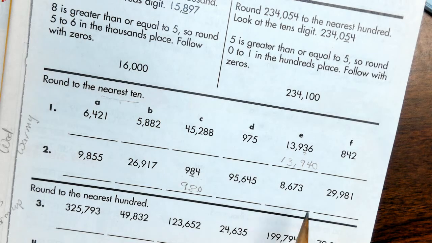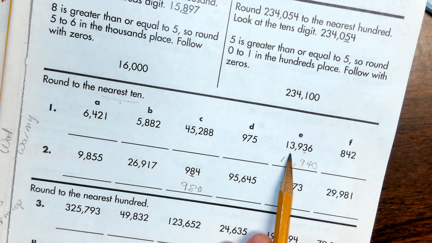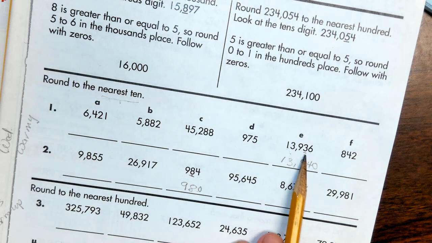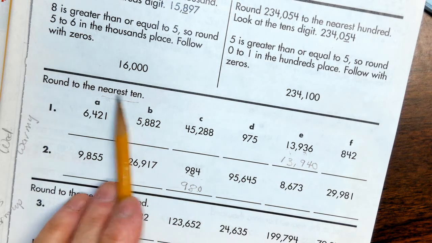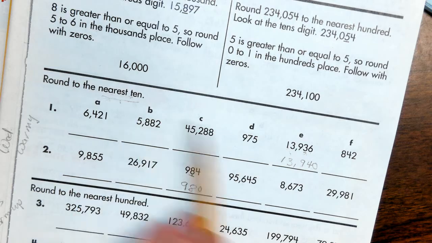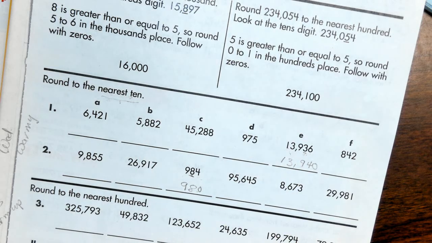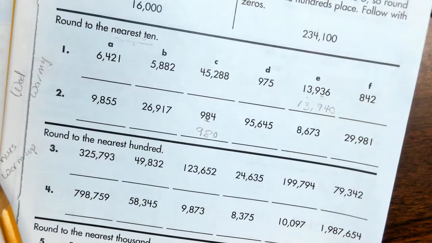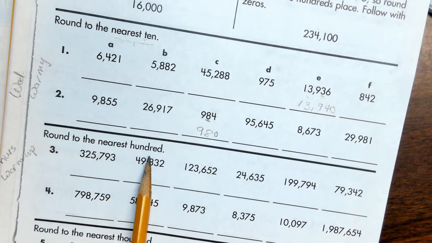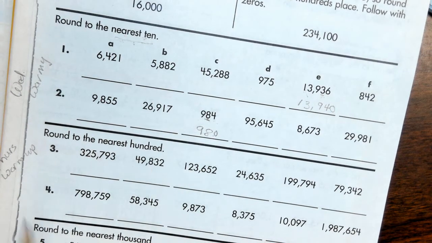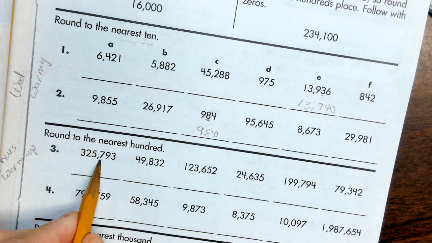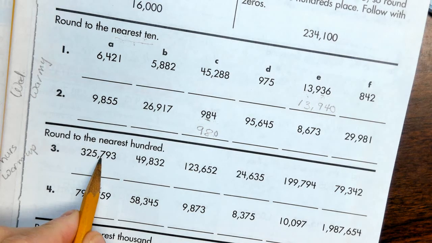You need to use your knowledge of the place values to help you make your decisions about where you round to. You have to identify the nearest 10. You're rounding to the tens place. Today we're rounding some more. Round to the nearest 100. You have to identify the hundreds place value. And in this number, the 7 is sitting in the hundreds place value.